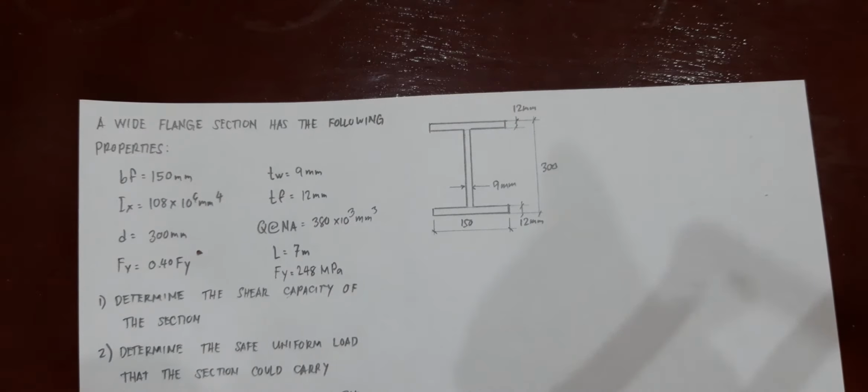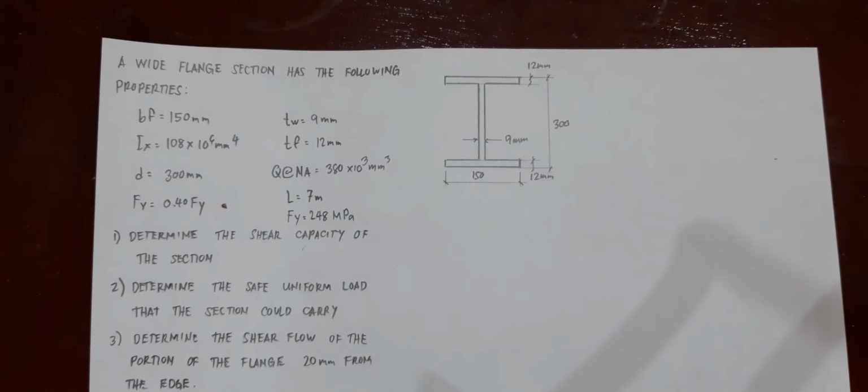Shear capacity of your section can be calculated in two ways.